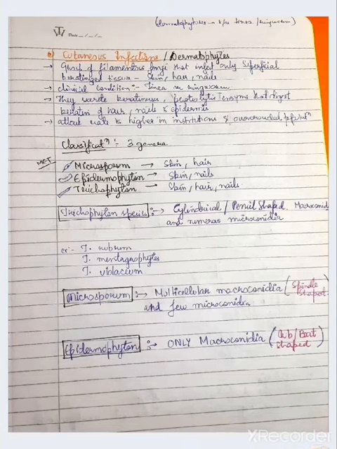Now, the cutaneous infections or dermatophytes are a group of filamentous fungi that infect only superficial keratinized tissues like skin, hair, or nails. Or we can say that we have infections of skin, hair, and nails. The clinical condition is called tinea or ringworm. Now, they secrete keratinases, proteolytic enzymes that digest keratin of hair, nails, and epidermis. The attack rate is higher in institutions and overcrowded populations.